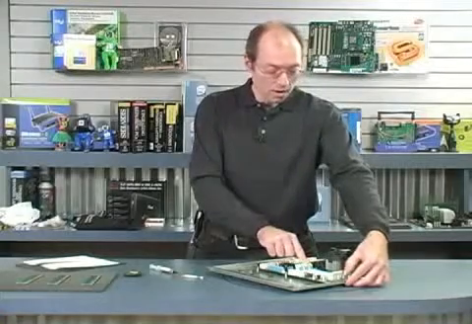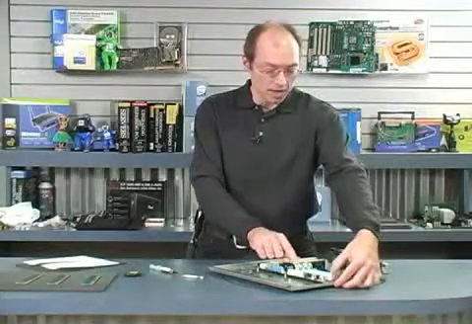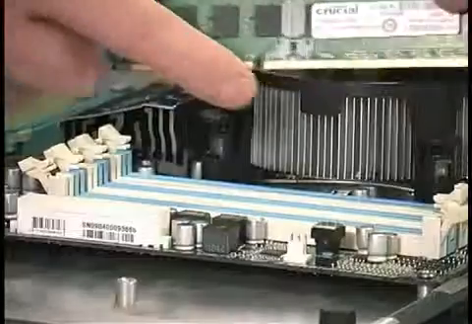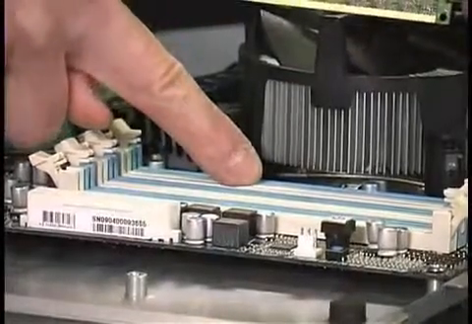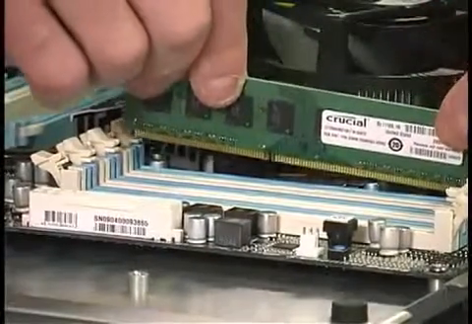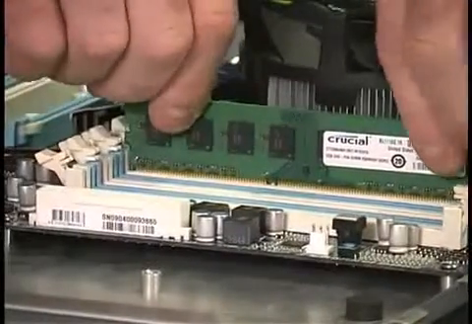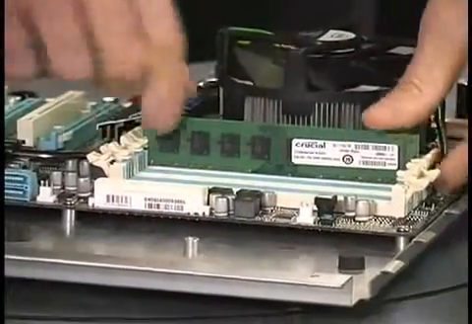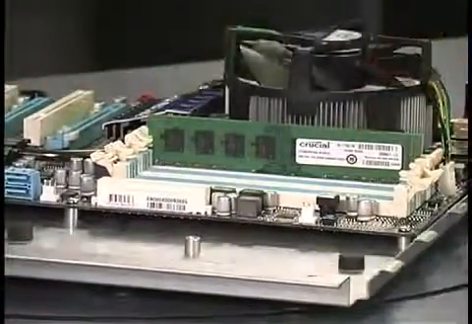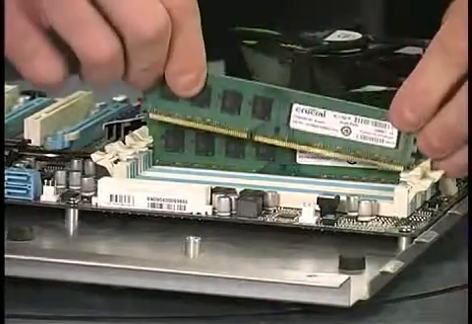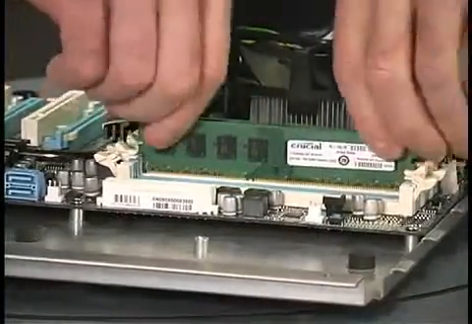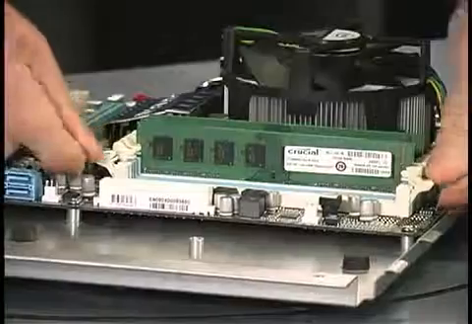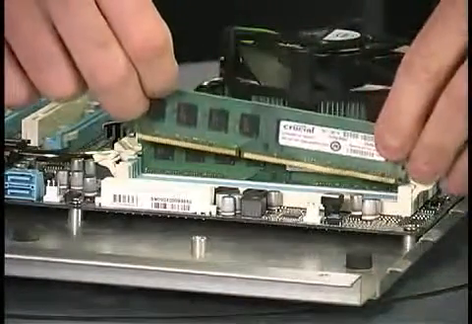So I'm going to move these retaining tabs out to the side on the white sockets. Then I can get my memory module and make sure that the notch on the module is lined up with the notch in the socket. Then I can set it into place and apply sufficient pressure straight down until it locks into place. Make sure these tabs are fully engaged and it's all the way seated down. Then I can go on to the next one, same thing. Press down until it's firmly seated. Make sure these tabs are locked into place. And then finally the last one.